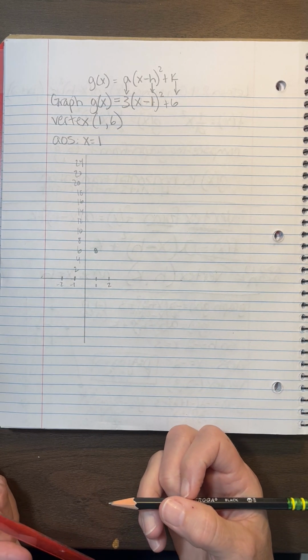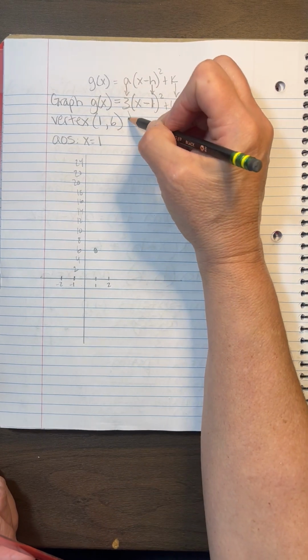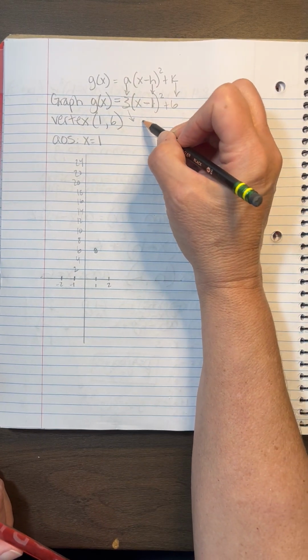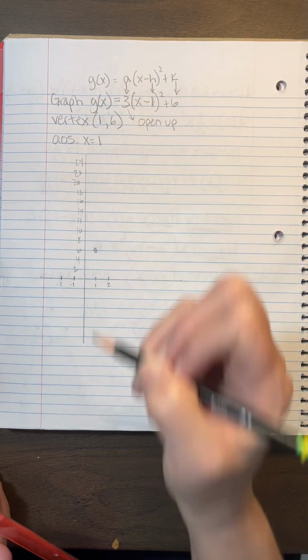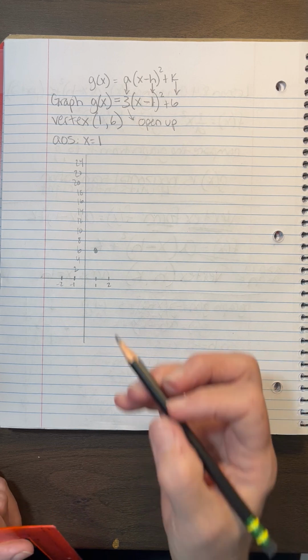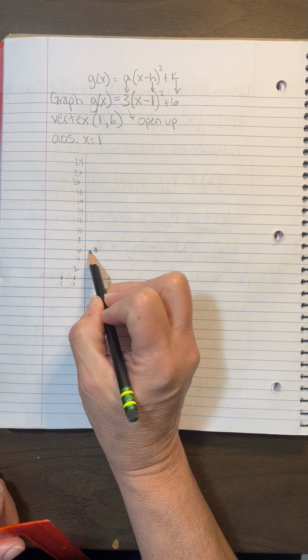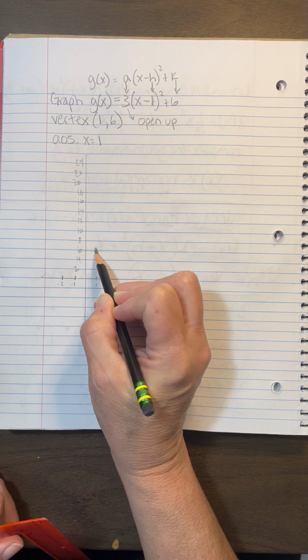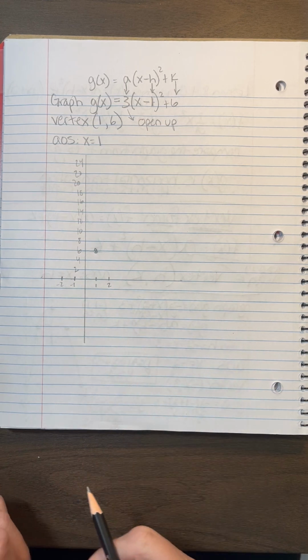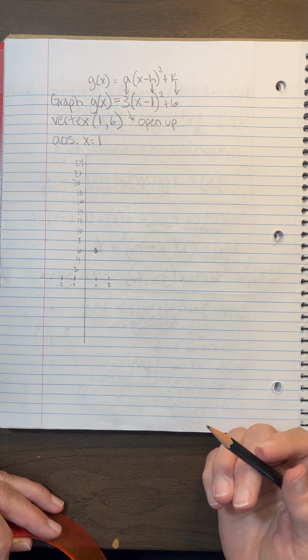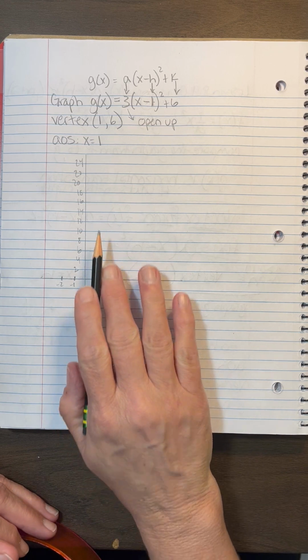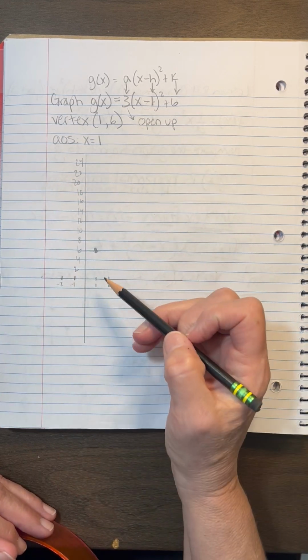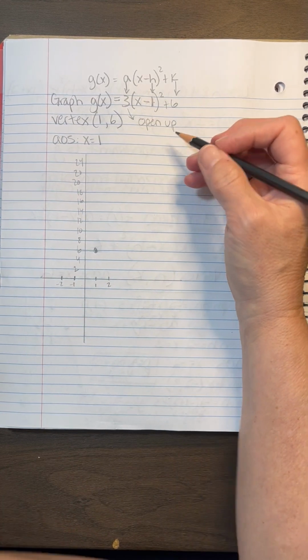Is it going to open up or down? Look at this. +3, so it's going to open up. So I know my other points are going to be up here. Okay, that means this is my bottom, my minimum value, right? Okay, so what would be some good points to plug in? You can go to the right or to the left. I'm going to plug in a +2.